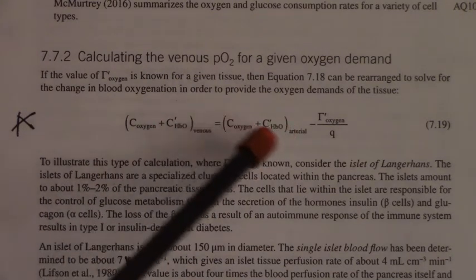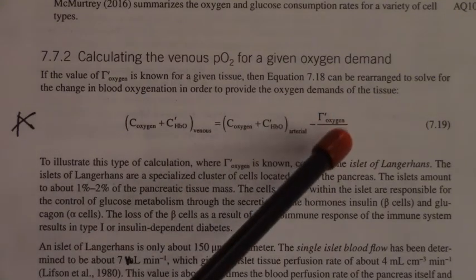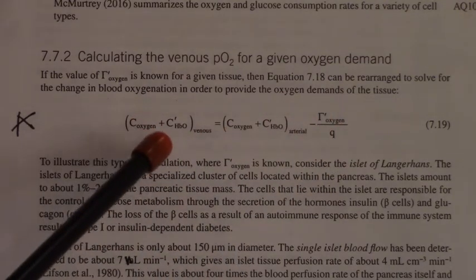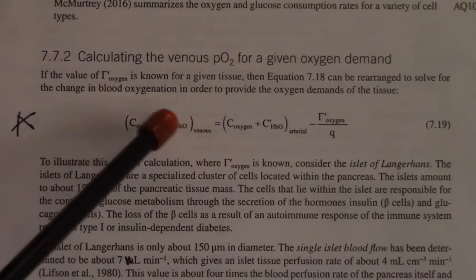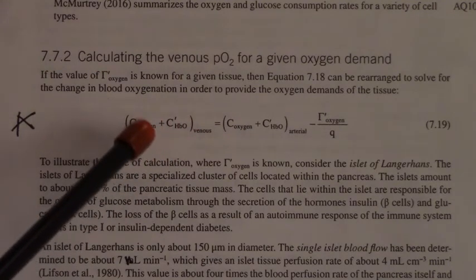So everything on the right-hand side of this equation would be known. The problem is that you'd have to put Hill's equation in right here for the amount of oxygen bound to hemoglobin, which depends on the unknown PO2 or the unknown venous dissolved oxygen concentration.